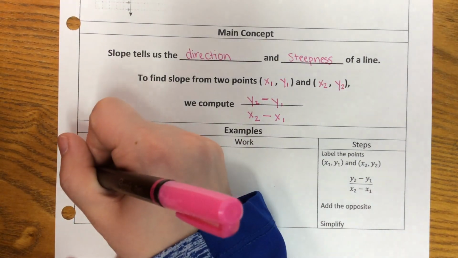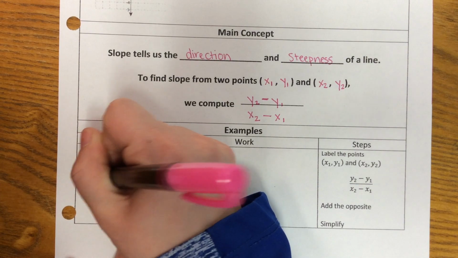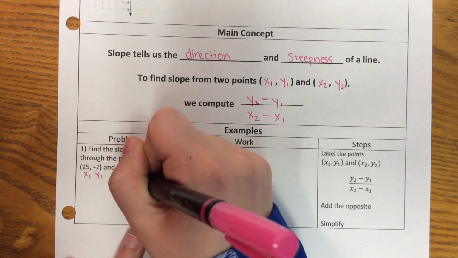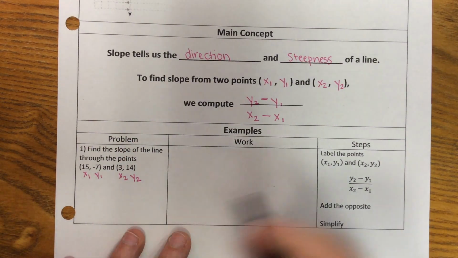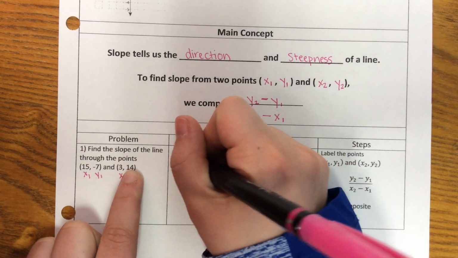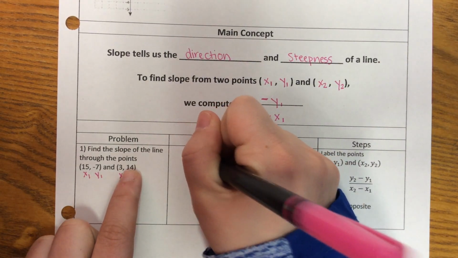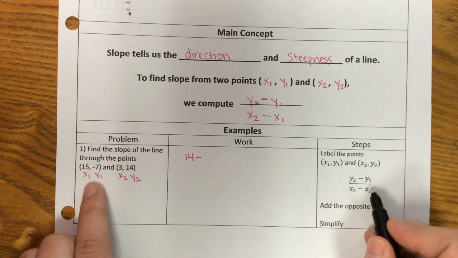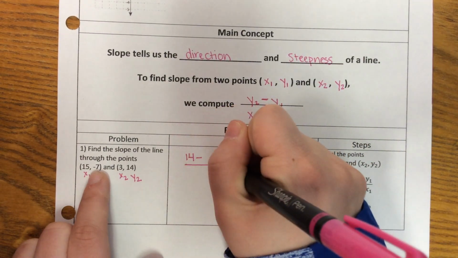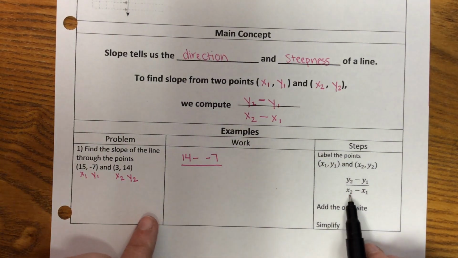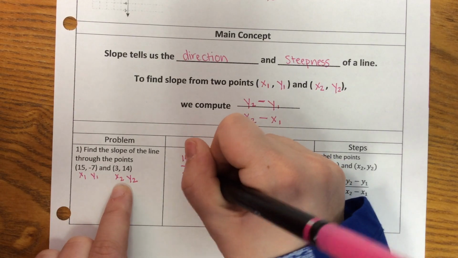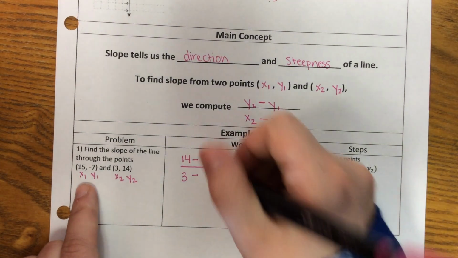So I'm going to start by labeling it. It always goes x1, y1. So ones have to go together. And then x2, y2. So I'm going to start with the second y. So my second y is 14. So I'm going to do 14 minus my first y. My first y is negative 7. Okay, over my second x is 3 minus my first x, which is 15.